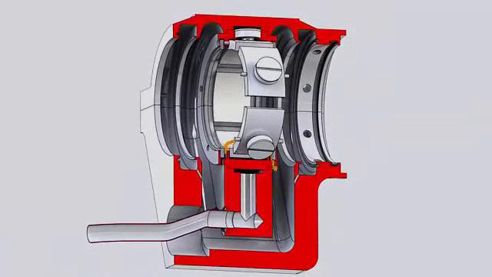Oil is drained through the vertical drain slots at the bottom of the lower retainer ring half to the oil drain cavity, down to the oil drain piping.